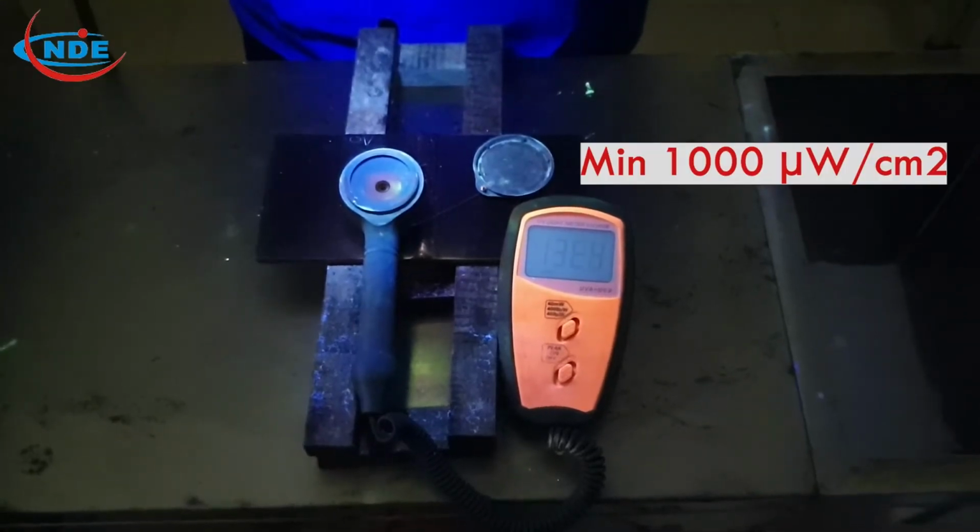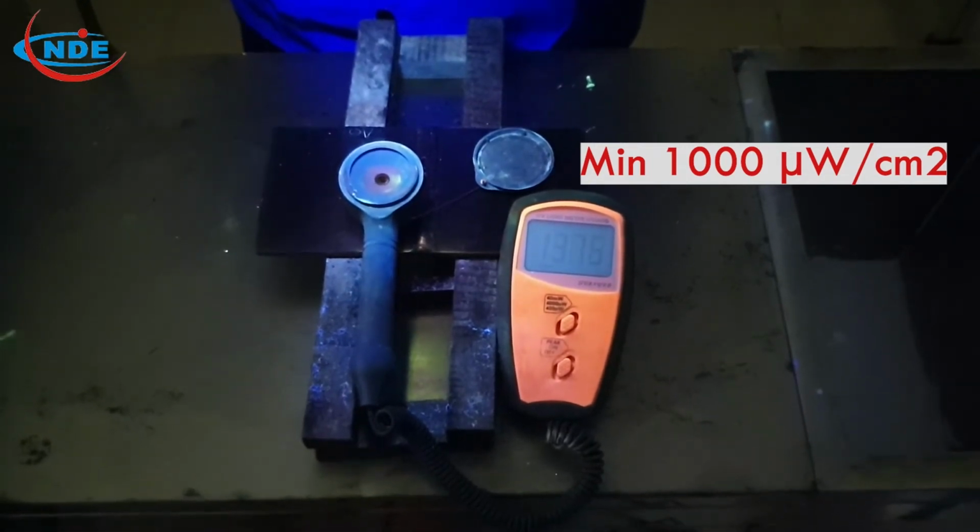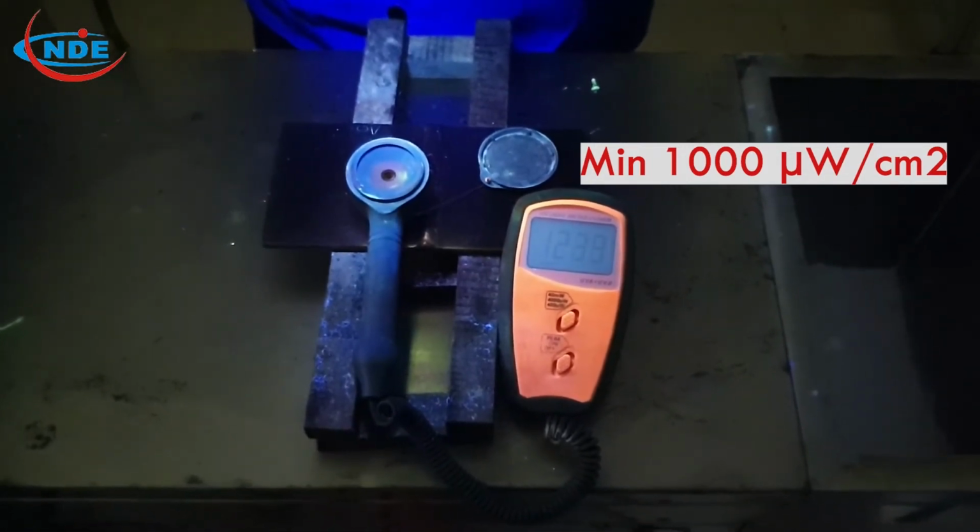Check the intensity of ultraviolet on the surface of the testing object. It requires a minimum of 1000 microwatt per square centimeter.